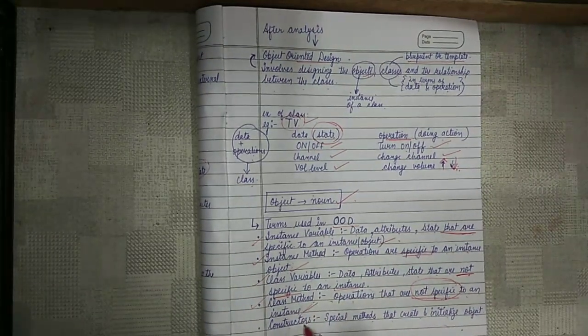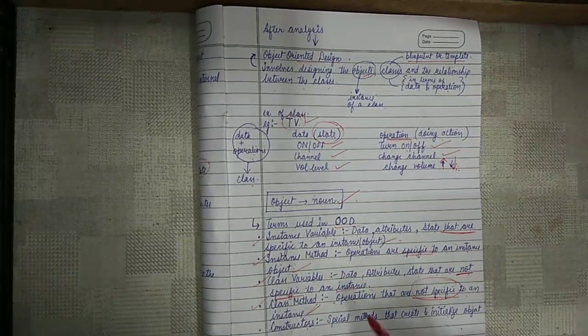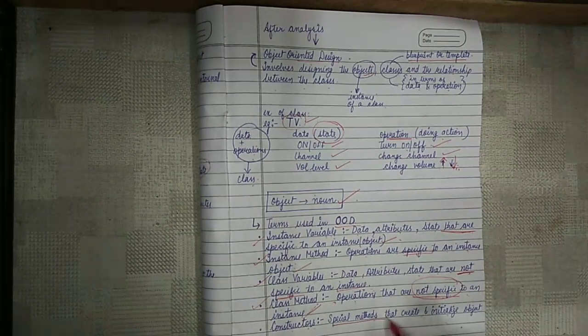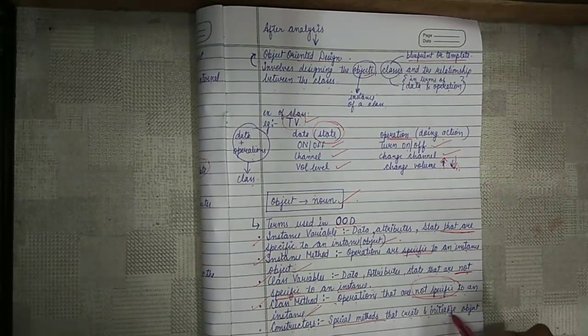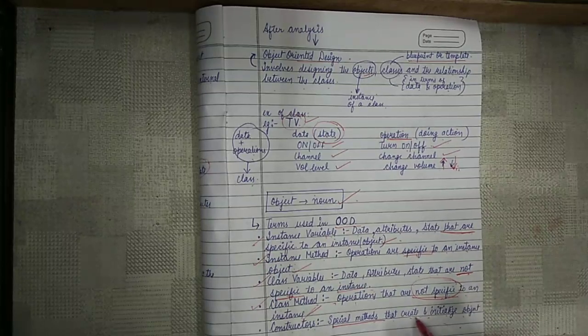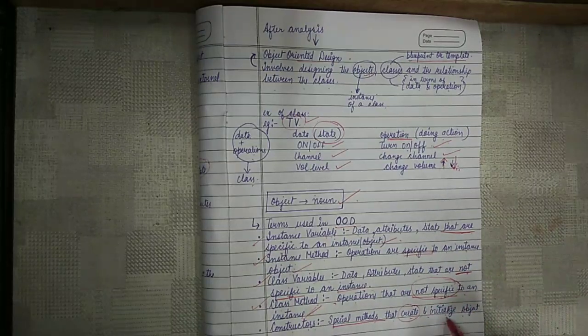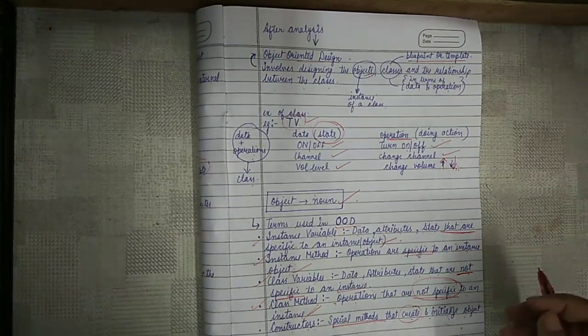Then come constructors. Constructors here are the same as we have in Java, C, and C++ programming languages. These are special methods that create and initialize the object. They create and initialize different objects.